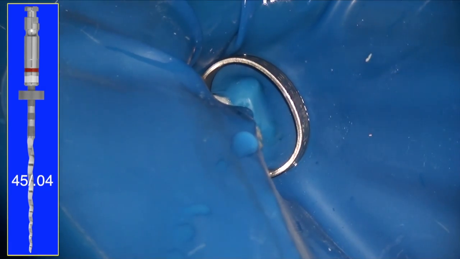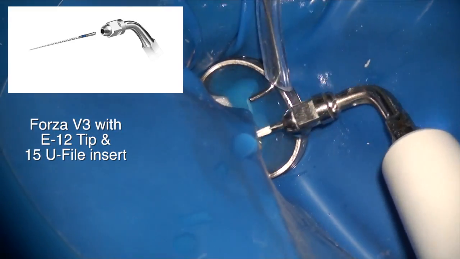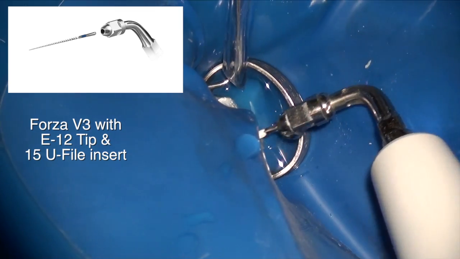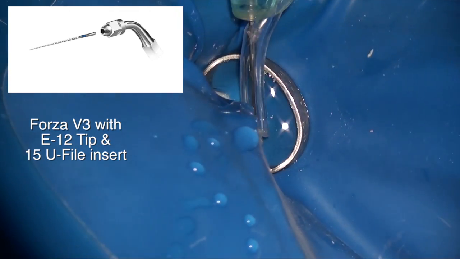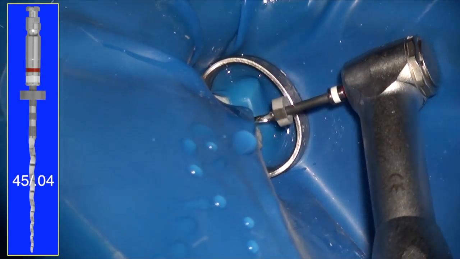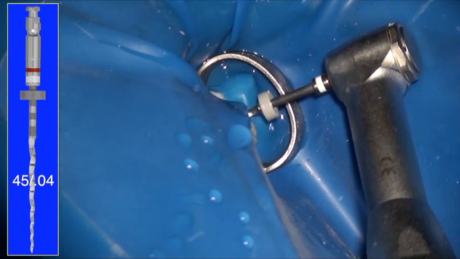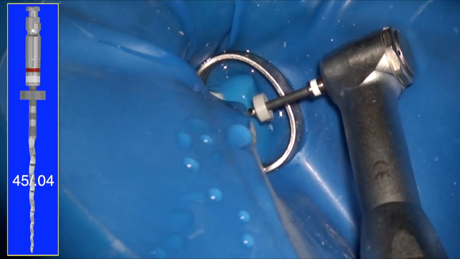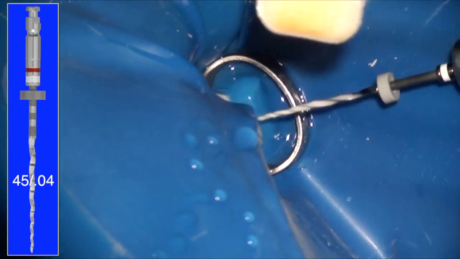Again, for a third time, I'm using the ultrasonic. This is the Forza V3 unit by Brasseler. Ultrasonic is very powerful and has these specific tips, which are size 15 or 20 file tips that you could put in there on the E11 and E12 tips with about a E1 setting, and you get very good removal of debris. Now I'm doing the same thing I did at a faster speed here.